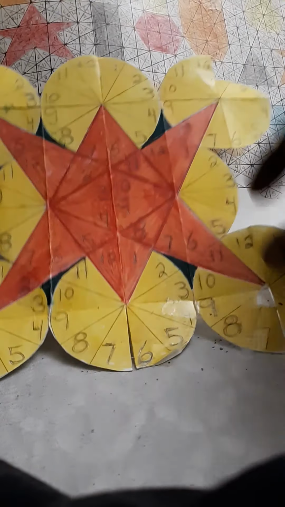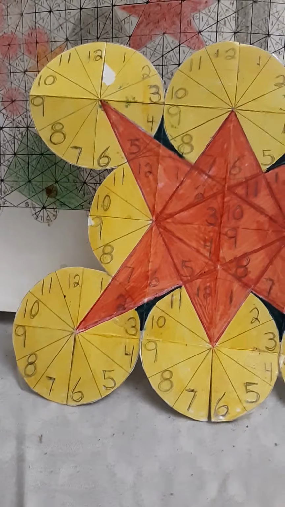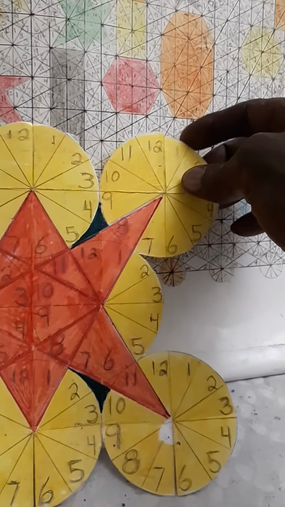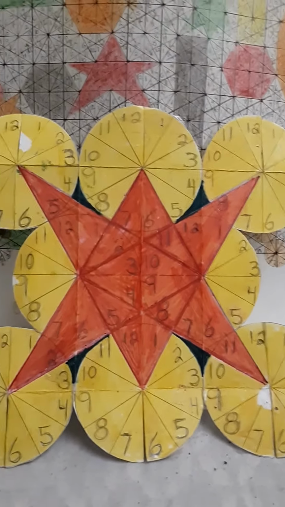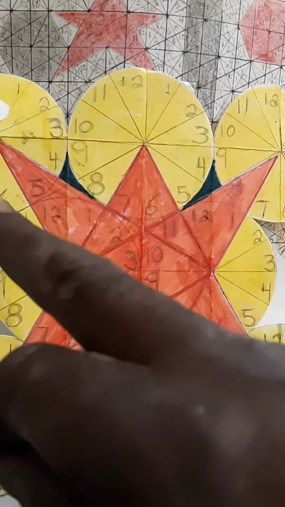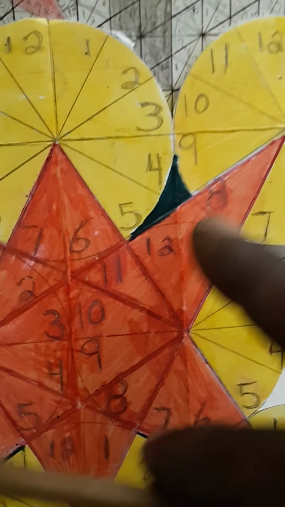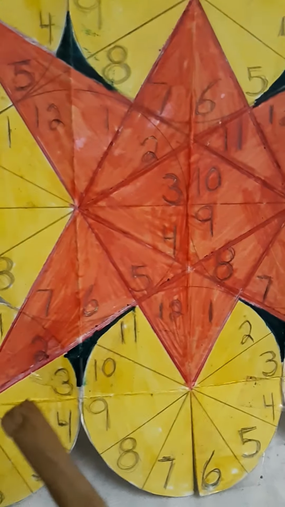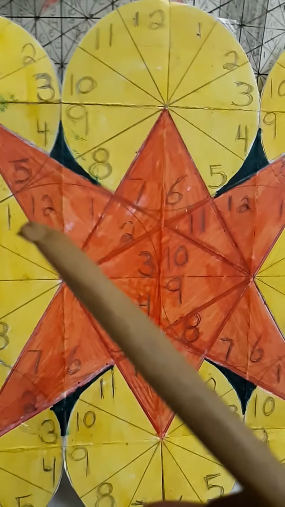It's your Star of David. And of course, you look at your tips. 5 and 8 is 13. 7 and 6 is 13. 2 and 11 is 13. 12 and 1 is 13. And of course, you got your 13s all through here.